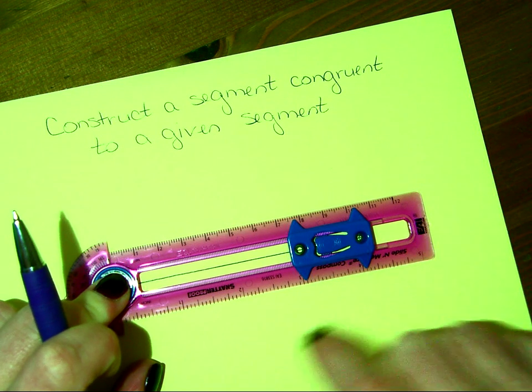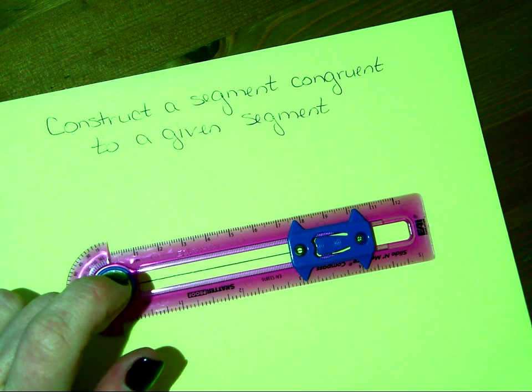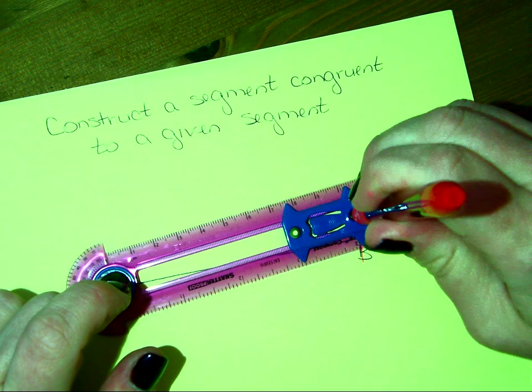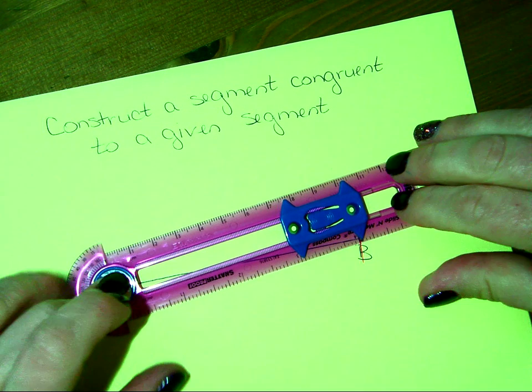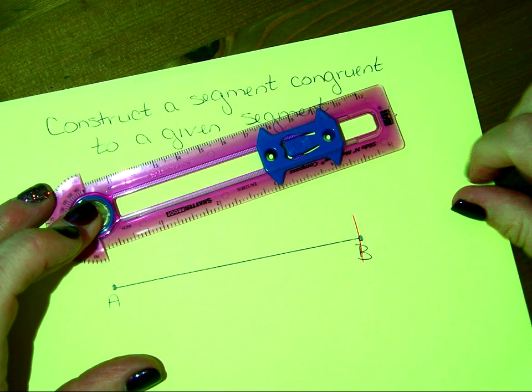Okay, and mine's right about there. Now I'm going to utilize my pen or pencil to make sure that I can see that I did indeed find the correct endpoint. And when I move, you can see my segment goes right through my endpoint.